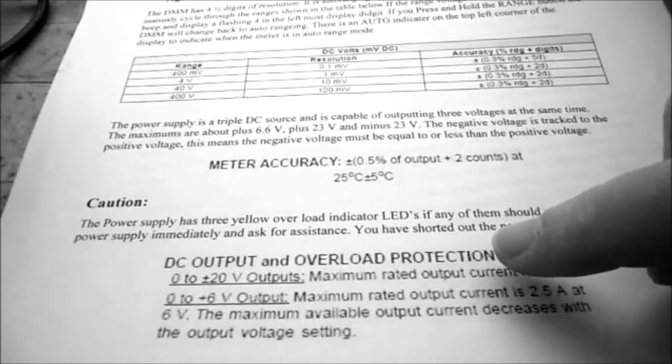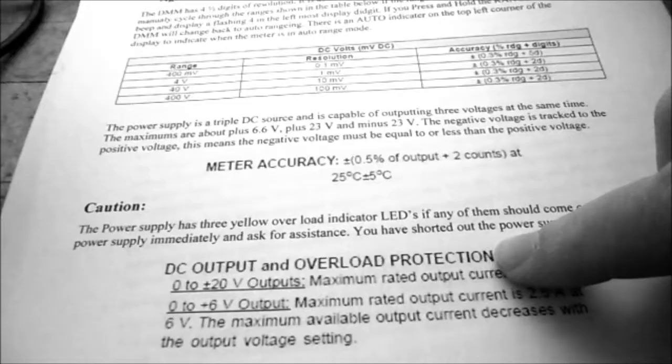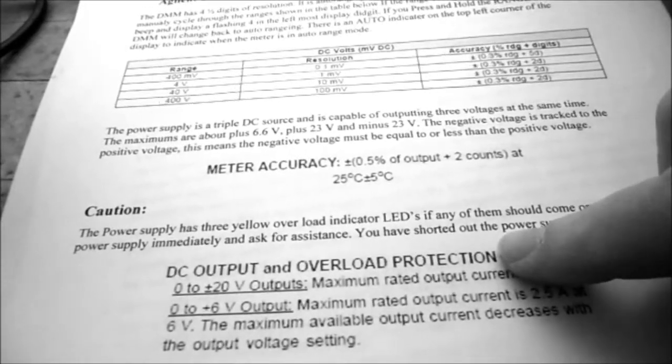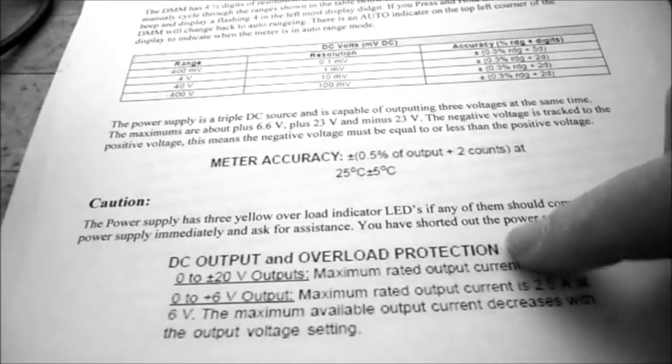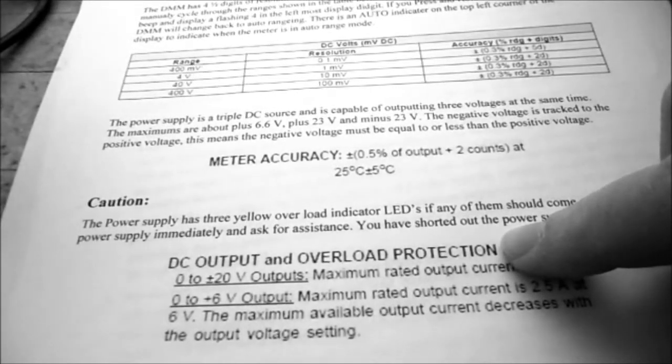Now I want you to notice this caution. The power supply does have overload protection, so whenever the yellow lights come on, this is for caution, and you should turn off your power supply immediately.